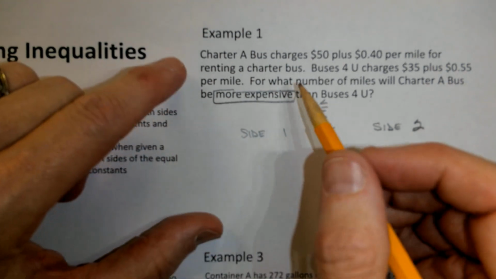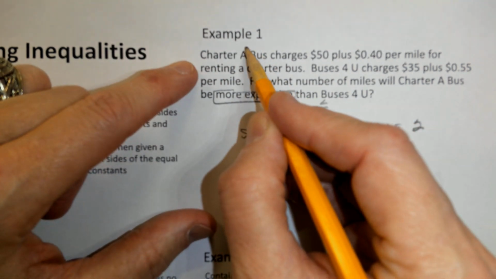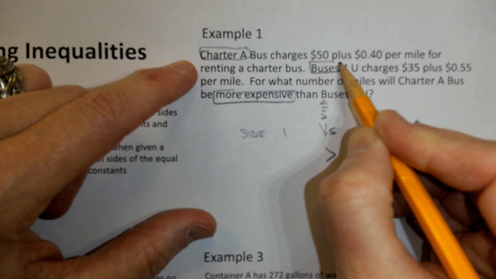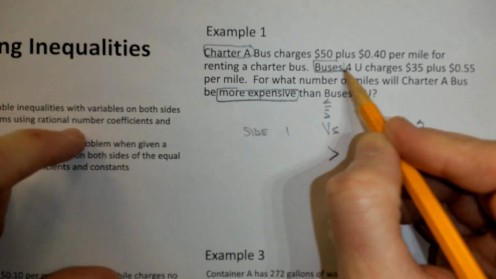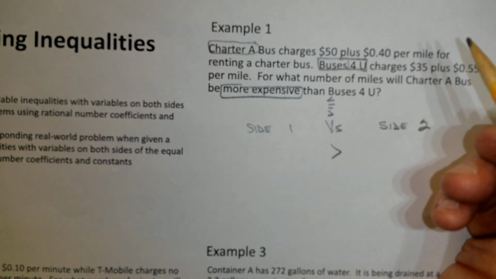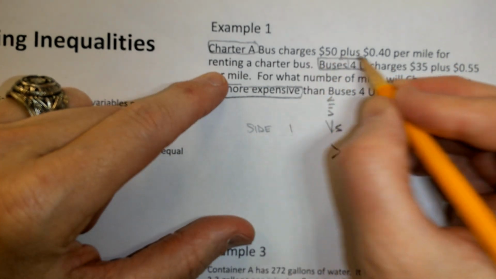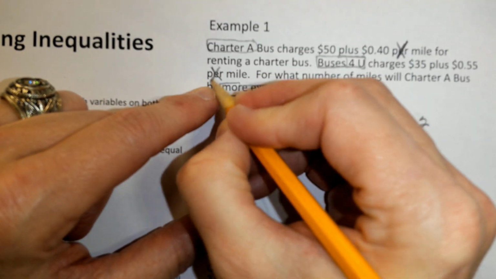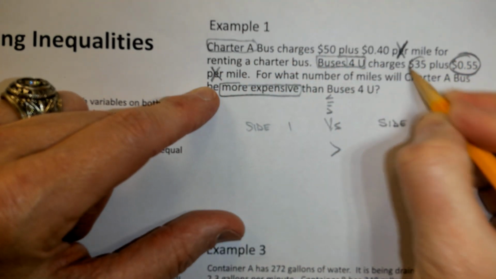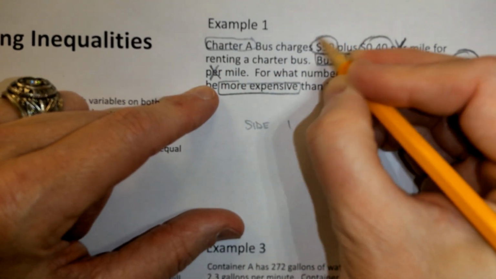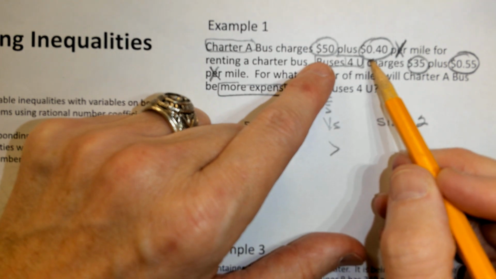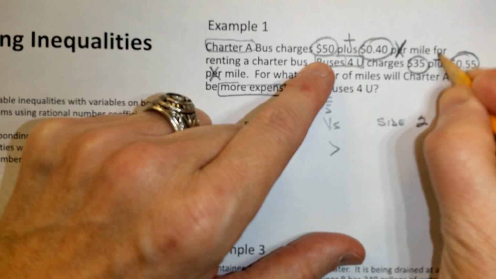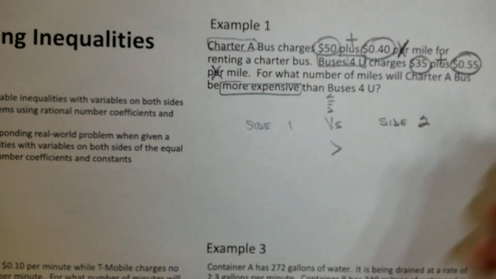Okay? Now, side 1 is going to be Charter A bus, and buses for you. That's side 2. I'm going to put an X over the words per, each, and every. There's one. And there's one. Circle my numbers. Now I'm going to look between the numbers. How easy is this? There you go. 50 plus 0.4x, 35 plus 0.55x for side 2.